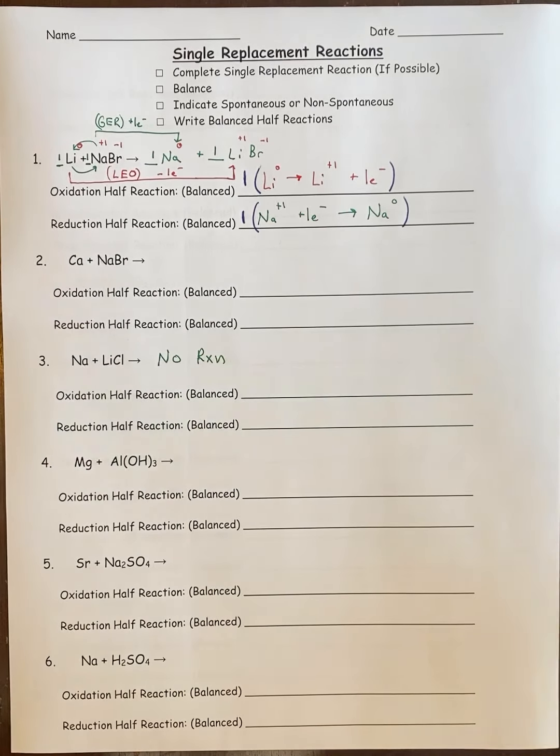Just so you're aware, there are 3 reactions on this sheet, front and back, that will have no reaction. I gave you one of them, so that means there are 2 more out of this entire sheet that will have no reaction, and the other 9 out of 12 will definitely cause reactions.